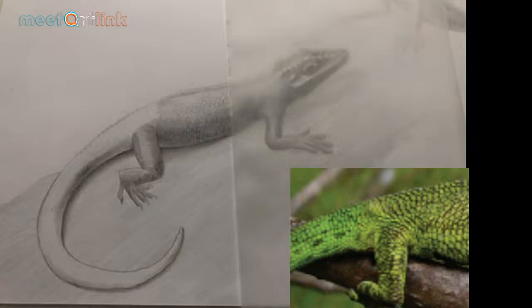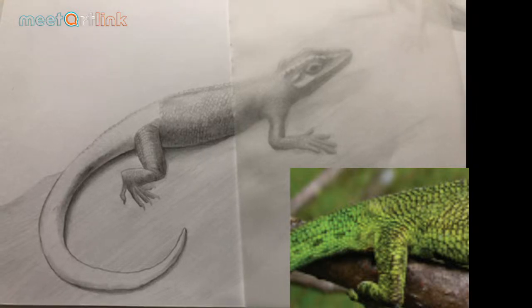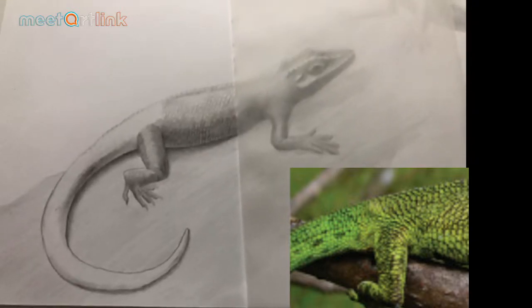Oh no. I let my pencil fall. And now the point is broken. So yeah, I'm just looking for another paper to fix this.